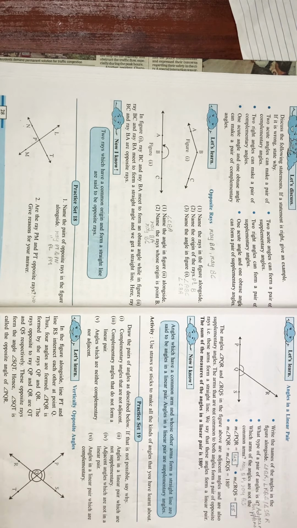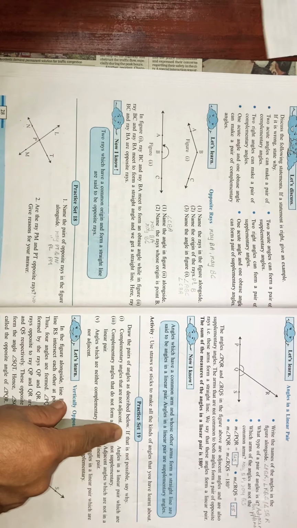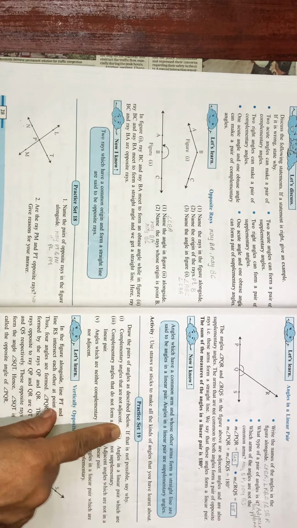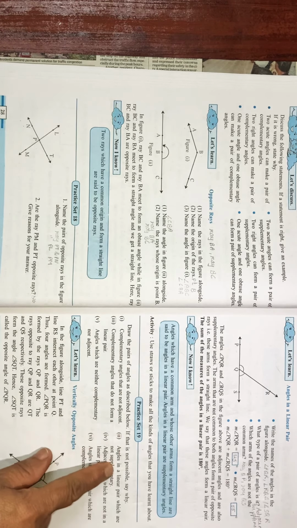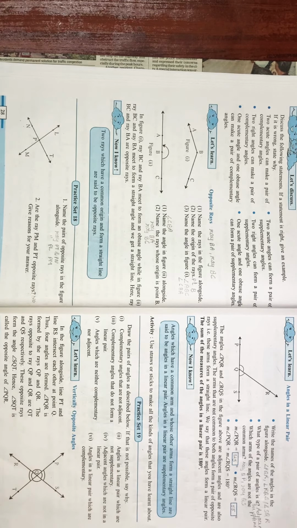Okay. Now let us go to practice set 19. We will learn how to draw the different pairs of angles below. If that is not possible, say why. So let's draw them.